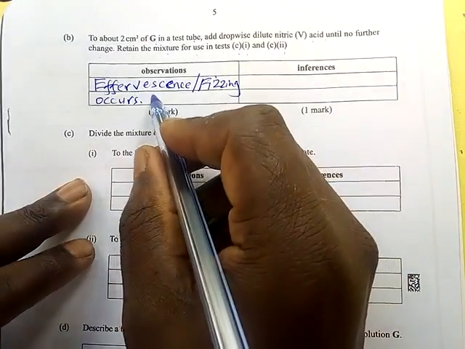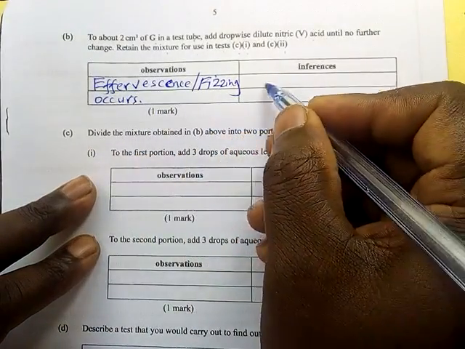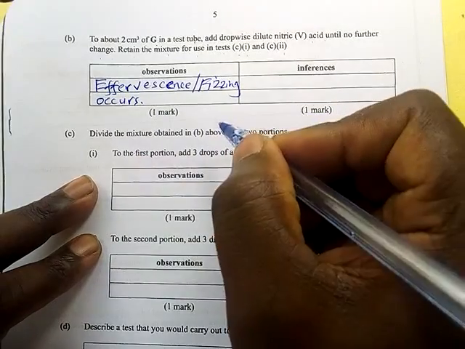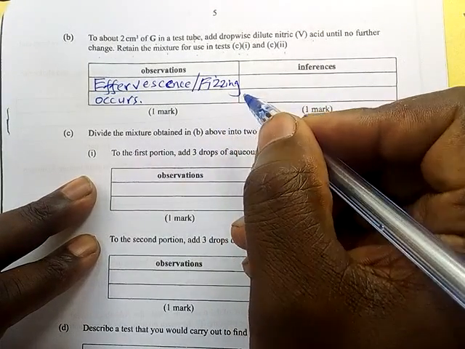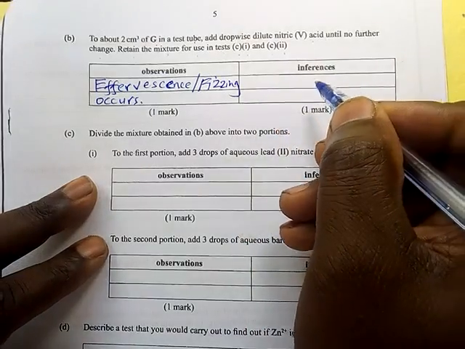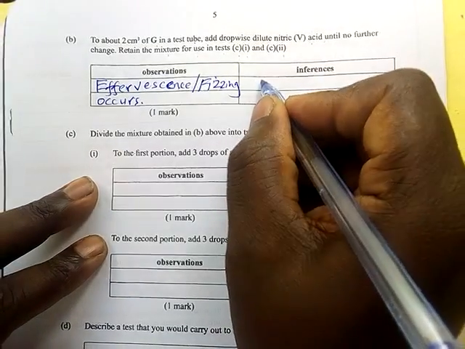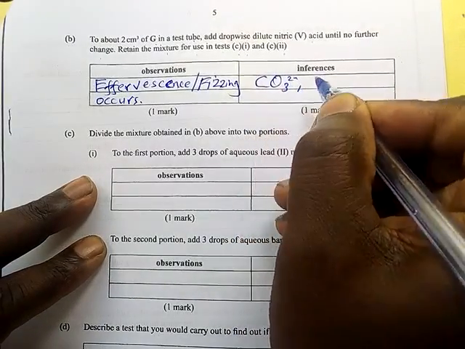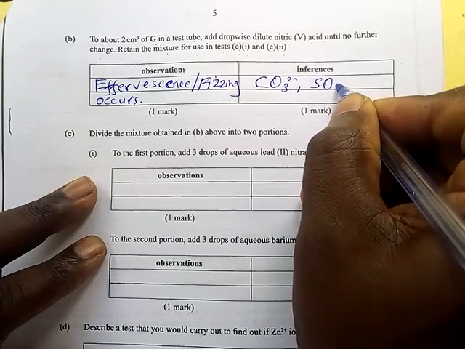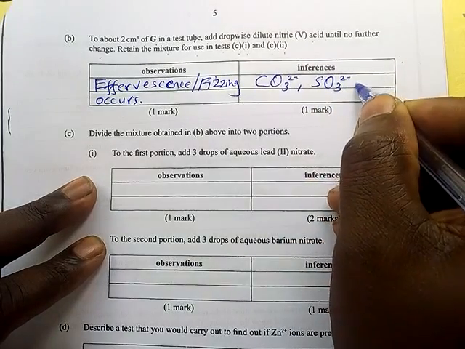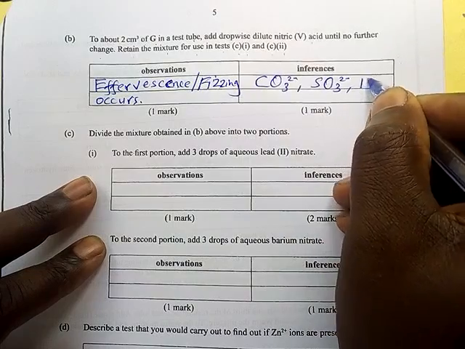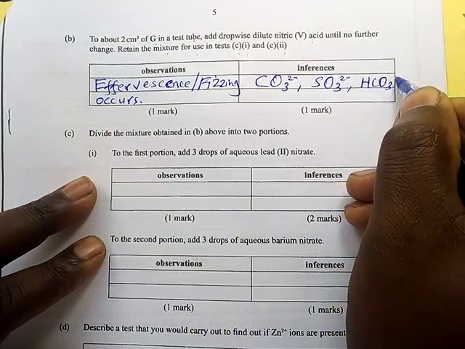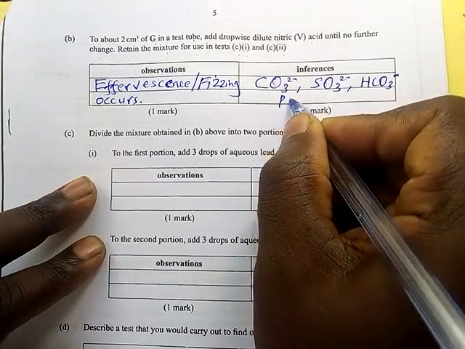Whenever effervescence is occurring, it means in that solution there was a carbonate, a sulfite, or hydrogen carbonate ions. So we are used to the carbonate, the sulfite. You can also add hydrogen carbonate present.